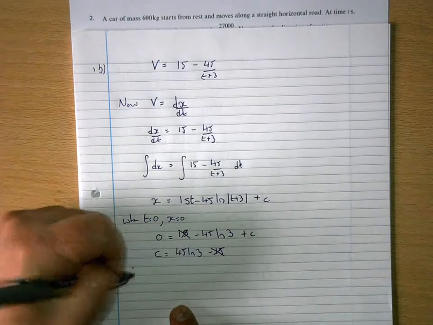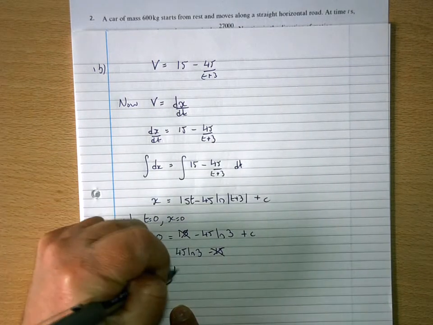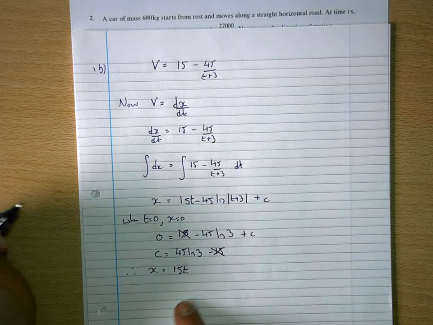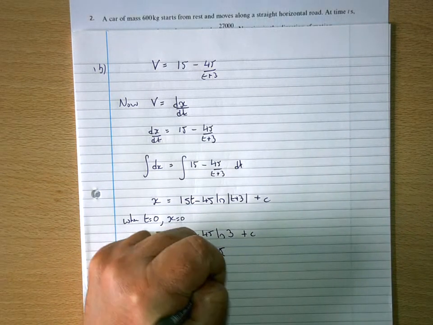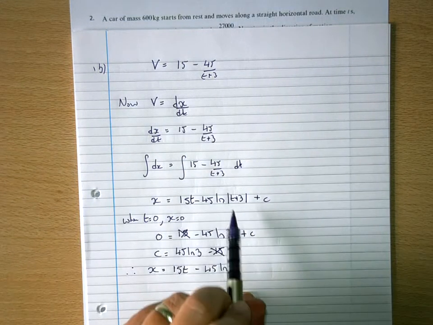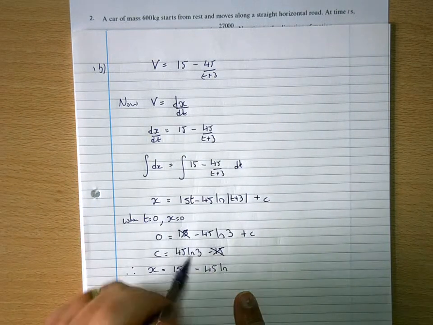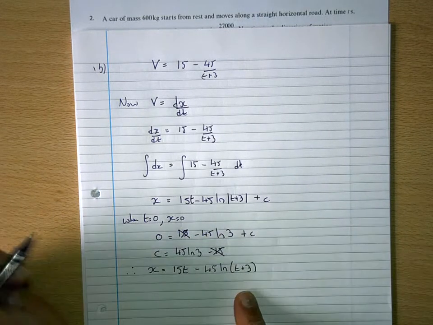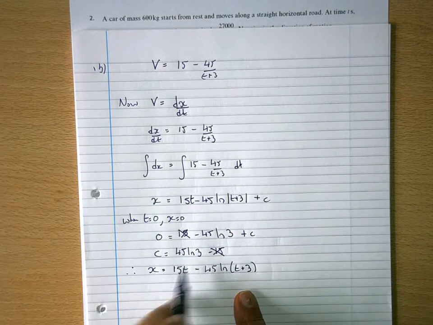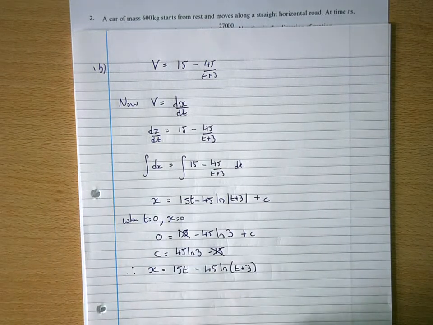So therefore x equals 15t minus 45 ln, and I don't need the modulus because t is positive, so I can just write that as a bracket, and then my c is 45 ln 3.